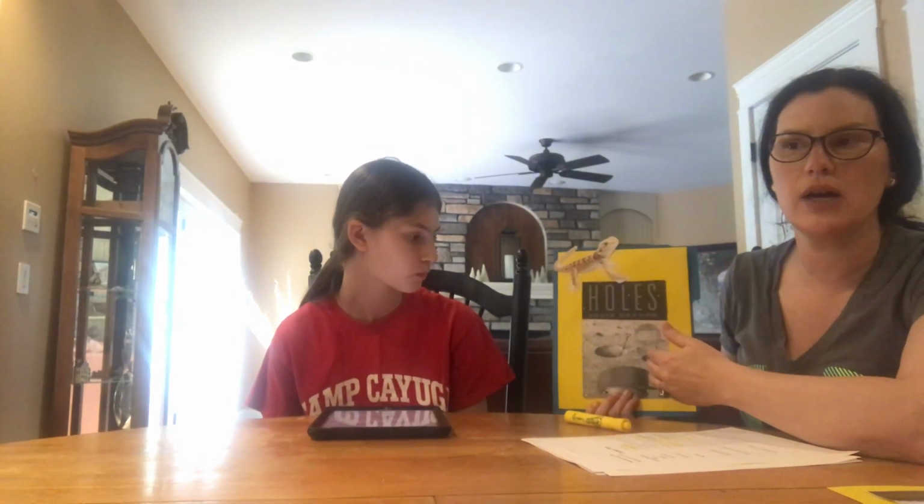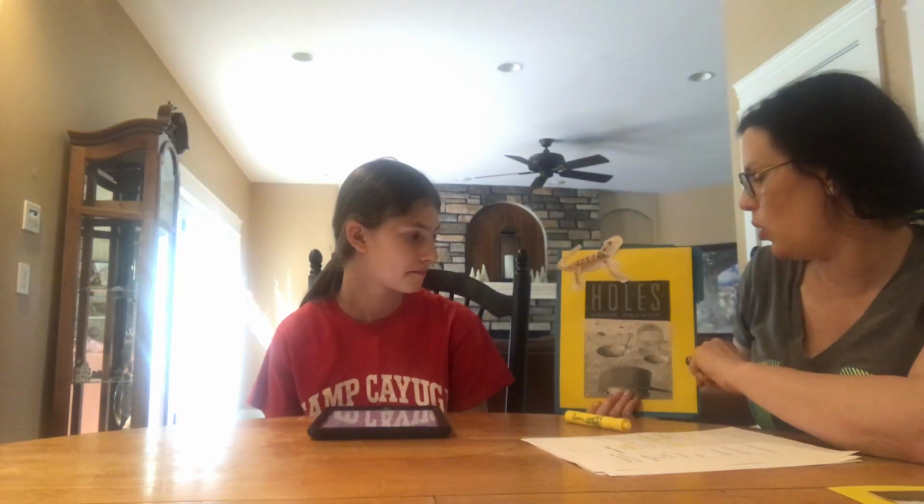I'm going to be expecting a title, and in this case it was a Xerox copy from the book Holes. That's also appropriate, or if they want to design their front cover to their own liking, they can use magazines, embellishments, it's their choice, it's their project. The other big thing that we're going to cover today is the setting in the story.